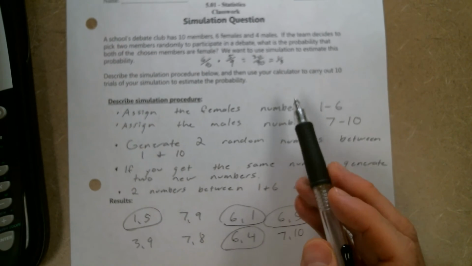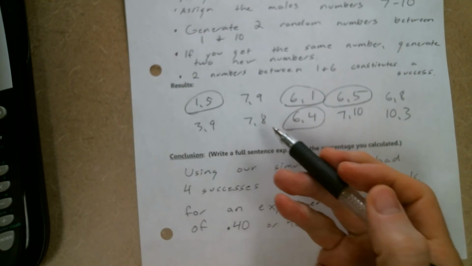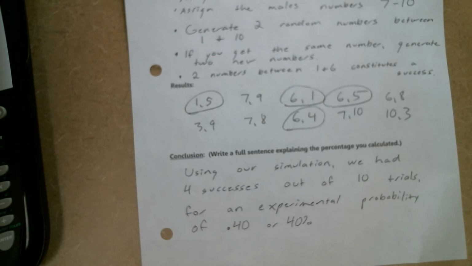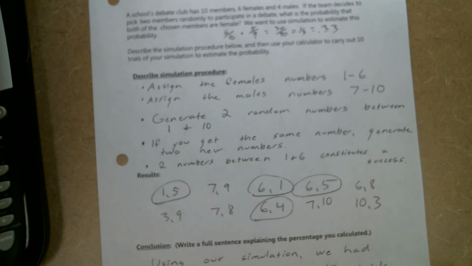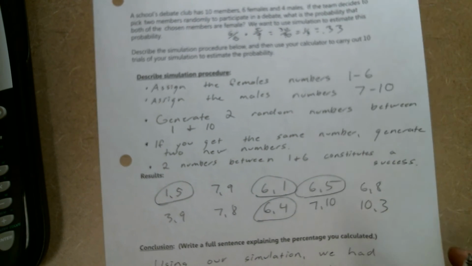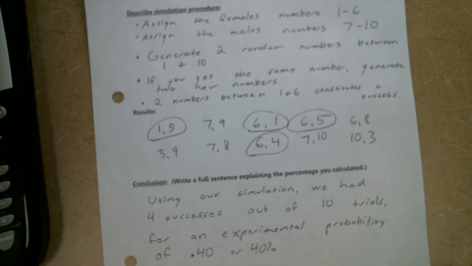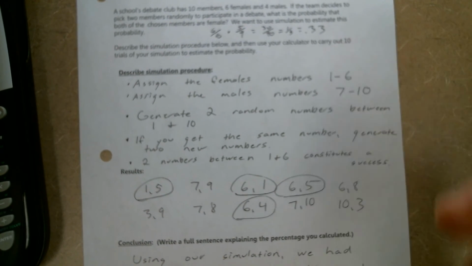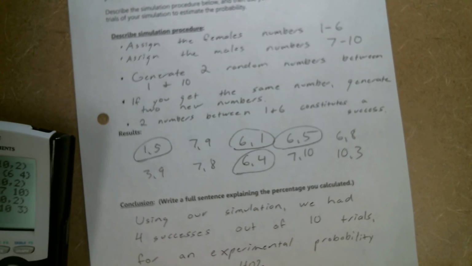Now, we saw that the real probability is 0.33. If we had done this thousands of times, we'd probably get pretty close to that 0.33, if not almost exactly at that 0.33. When we're only doing it 10 times, it's actually impossible for us to get this. The closest we're going to get is either 0.3 or 0.4. And we did get 0.4 on this one. So again, this is just the process so you can kind of see it start to finish of how you run through a simulation, how you write it up, how you can use the calculator to conduct it, and then how to write sort of your conclusion sentence.